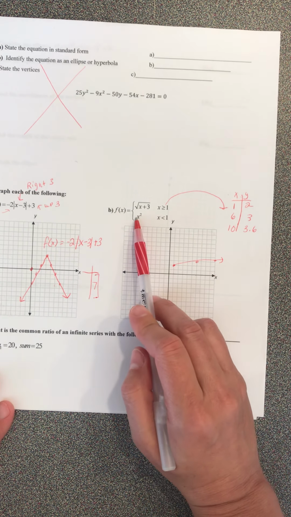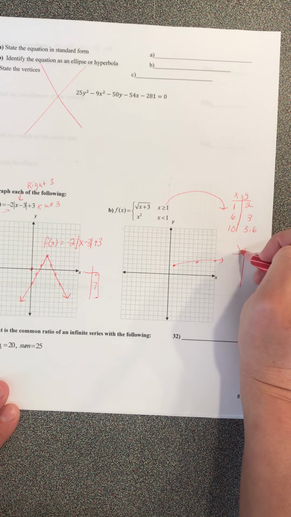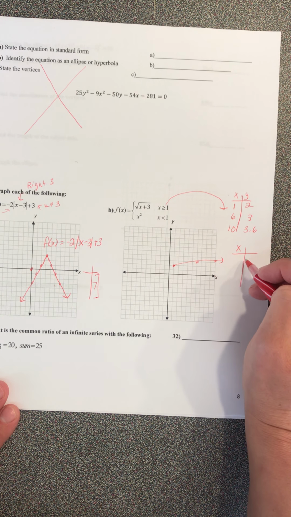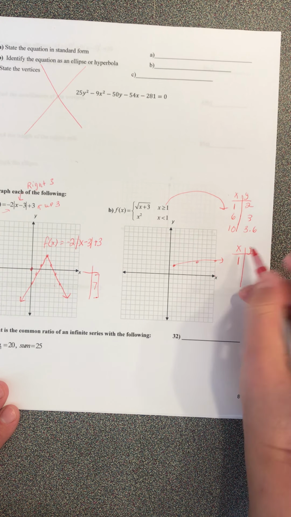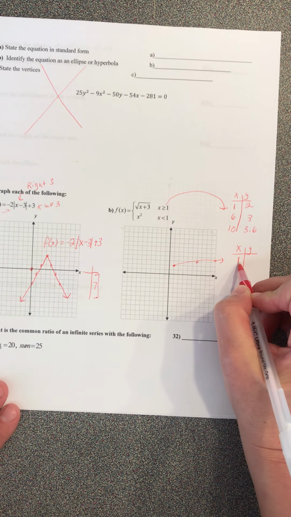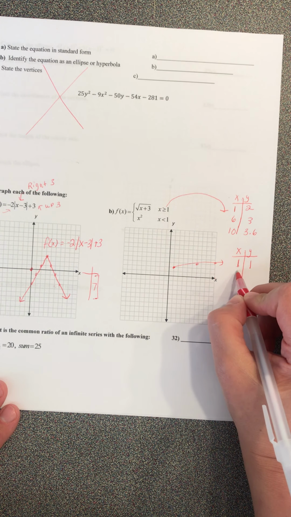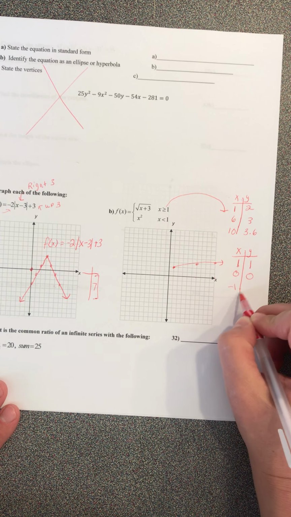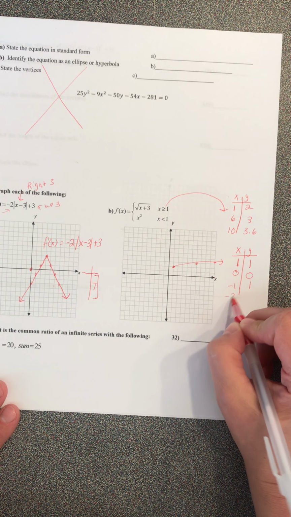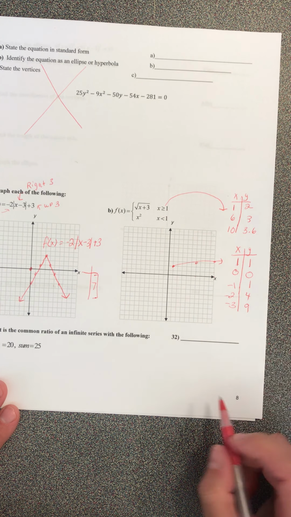Then you guys are going to go and graph your quadratic. Your quadratic, you're going to start with your x values. x has to be greater than 1, but you're going to plot 1, and that's going to be an open circle at 1. So you're going to have 1, just pick the nice values again, 0, -1, 1, -2, 4, -3, and 9.